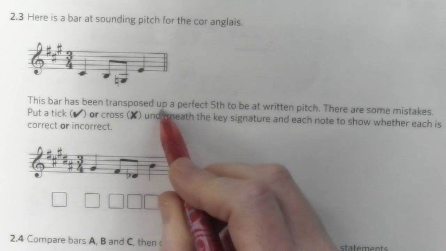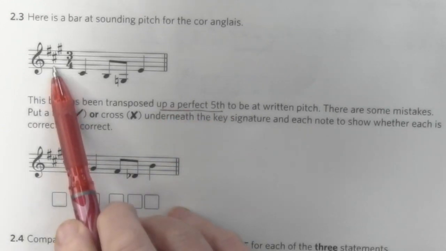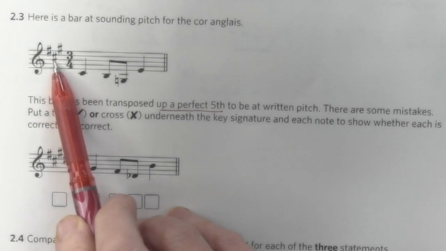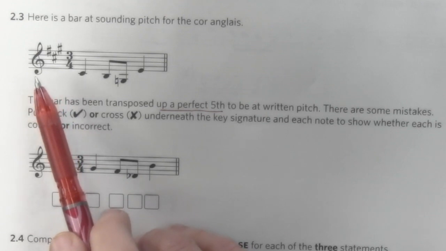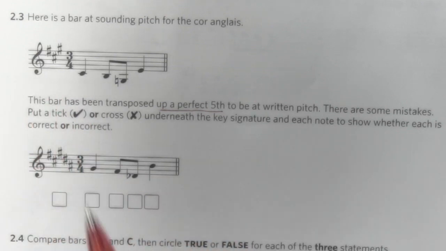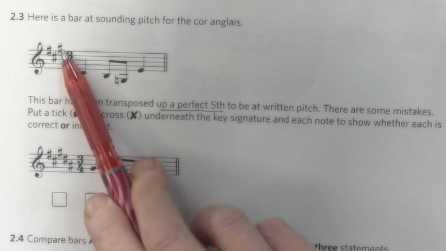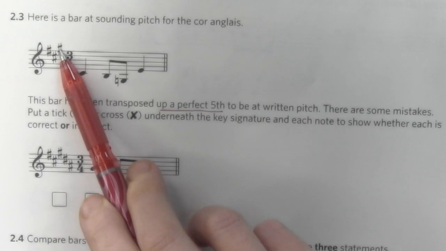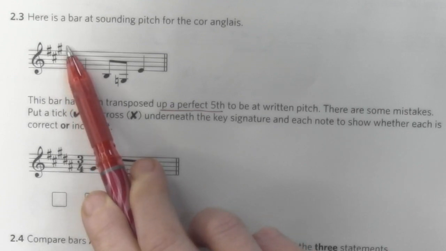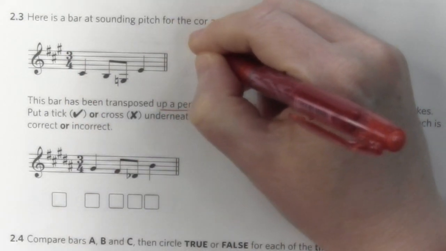So we need to transpose up a perfect fifth, and we need to include also the new key signature, because once we transpose, we also transpose the key of the melody. So we have 3 sharps, and when we have 3 sharps, we are in A major, and to know that, we take the last sharp up by a semitone, so sharp plus a semitone equals A, so La, so this is in A major.